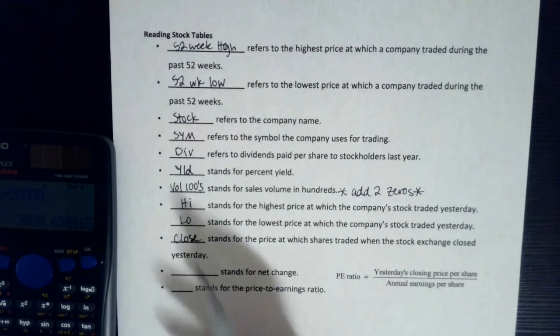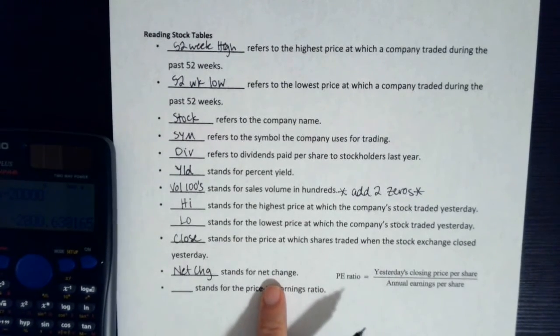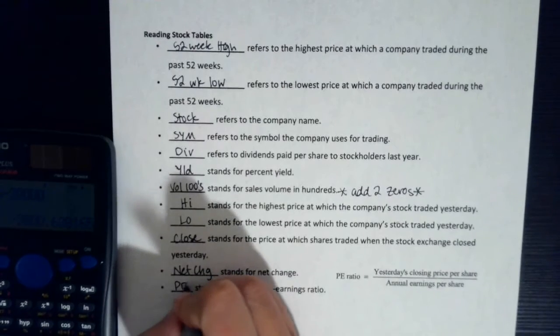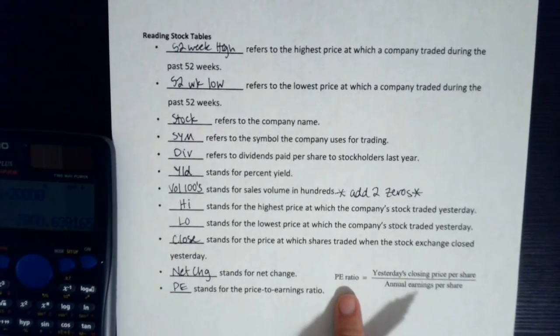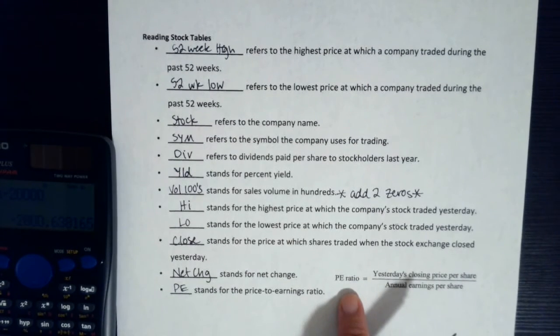Okay, and then the net change says net CHG. Net change is how much the price has changed between days. So between yesterday and today, it'll tell you how much it has changed. It's either gone up or it's gone down or it stays the same. And then the price to earnings ratio, that's a PE. And there's a formula over here. It's yesterday's closing price divided by the annual earnings per share, which is how you can find the PE ratio.